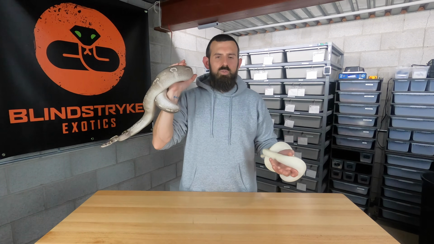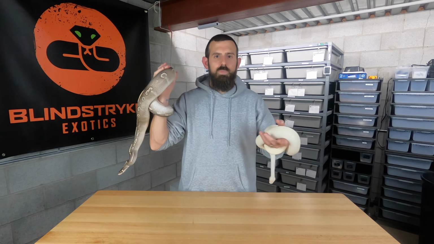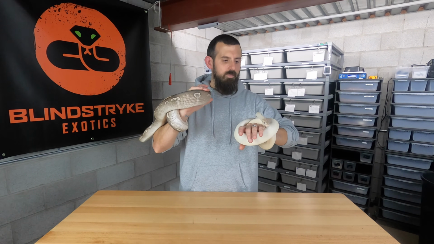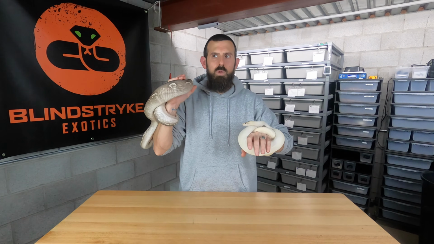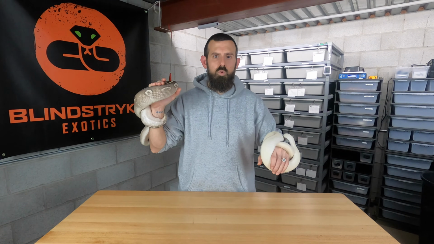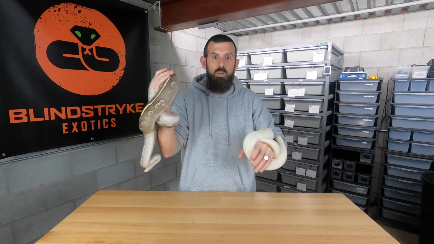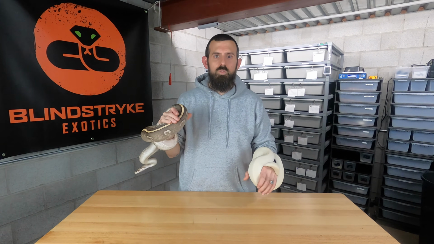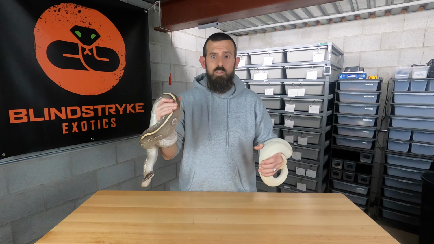But that's pretty much it here for the codom and dominant segment. Codoms pretty much, I think, make up the biggest portion of snakes on Morph Market and in the ball python genetic world. There's just a lot more of them that they've found so far than the other genes.